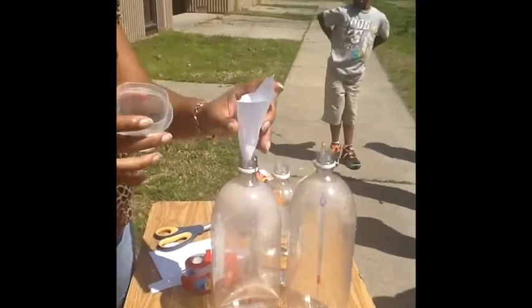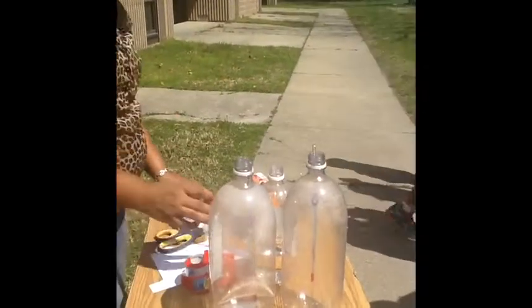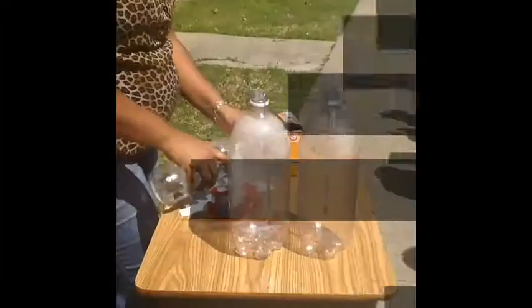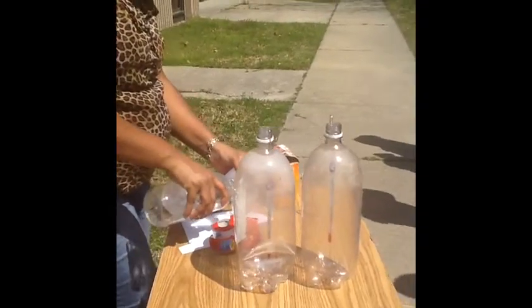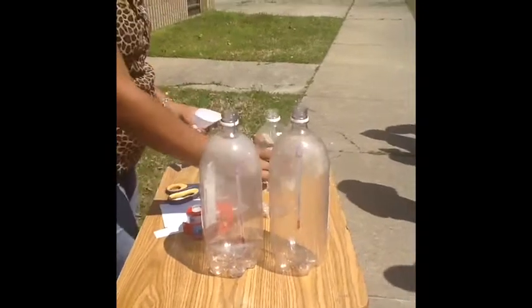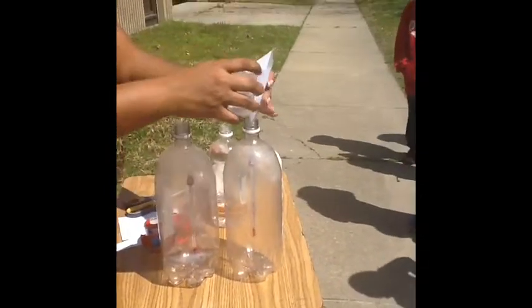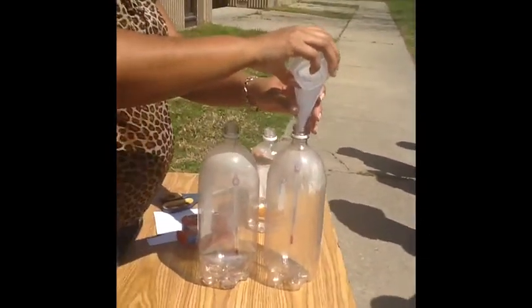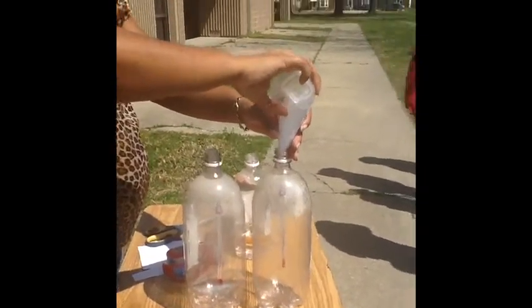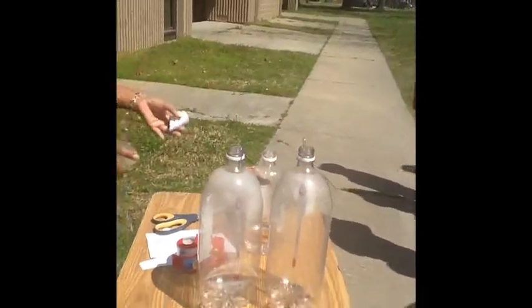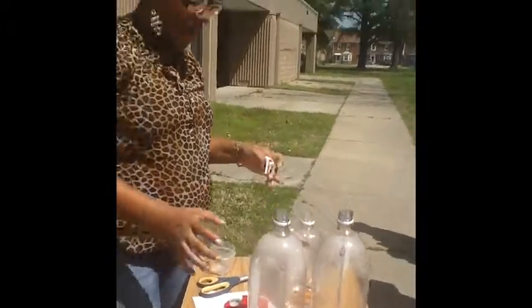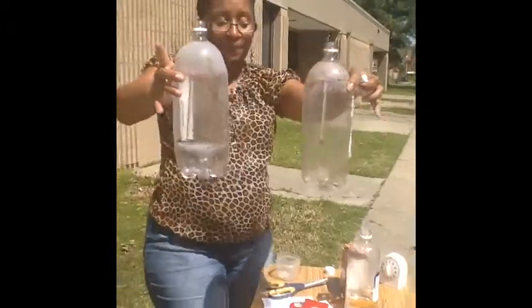See this? All right, now I'm going to do it again. I'm going to do another cup. It's exactly a cup. And I'm going to pour some more vinegar into this container. So we have the same amount of vinegar in both bottles, as you can see.